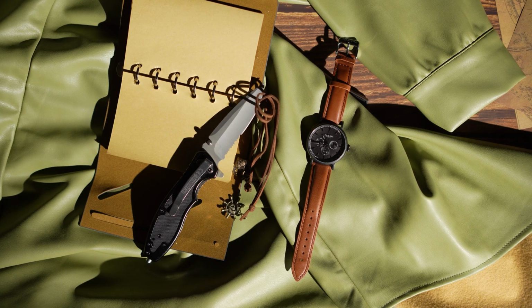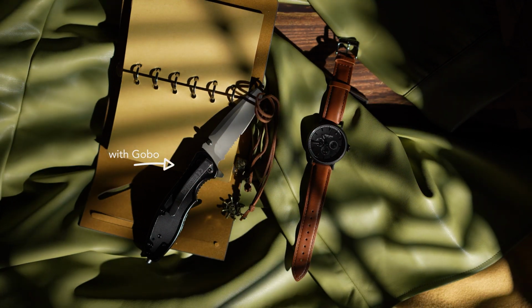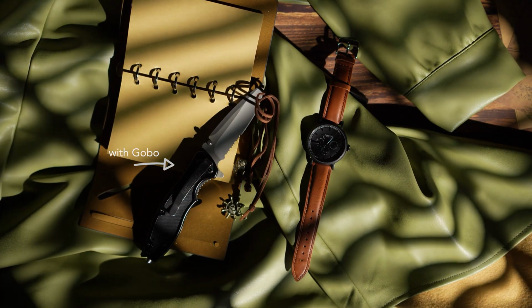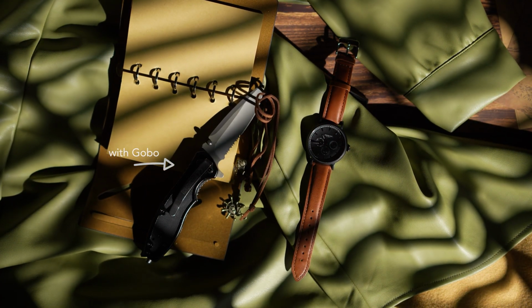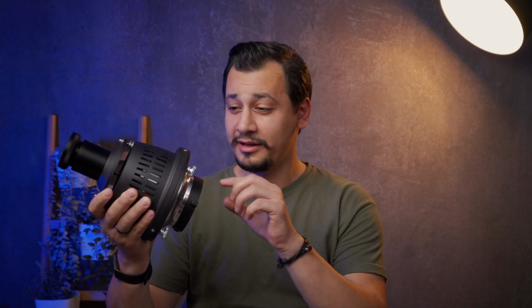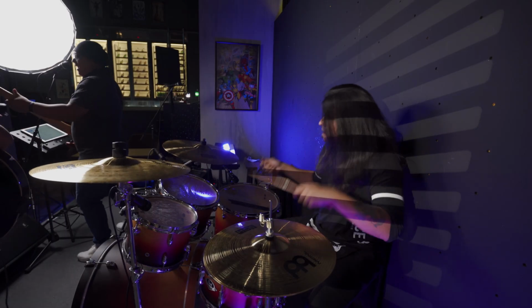Bear in mind, when using a Gobo modifier in general, regardless of the brand, the light's intensity gets remarkably lower. And therefore, if you're using an LED light for example, you need a powerful beam out of this guy if there are other lights in the scene.